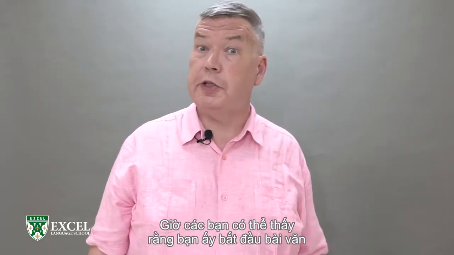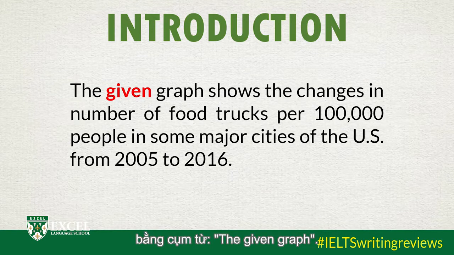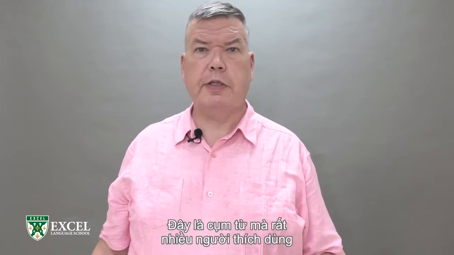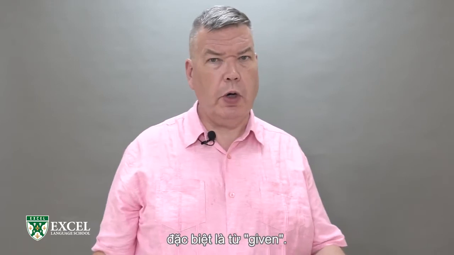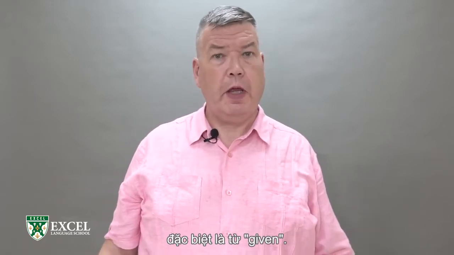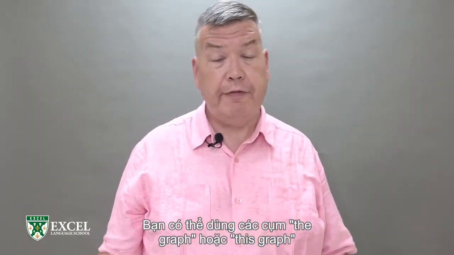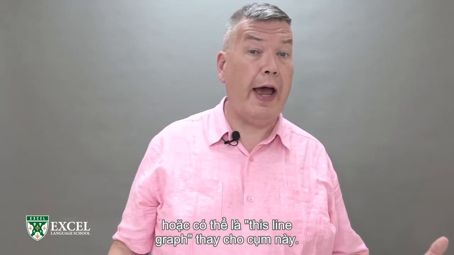Okay, and you will see the student starts the essay by using the words, the given graph. Now, I think maybe in a previous video I might have talked about this phrase, the given graph, which a lot of students like to use, but I don't understand, especially the word given. You can say the same thing if you just say the graph or this graph or perhaps this line graph.